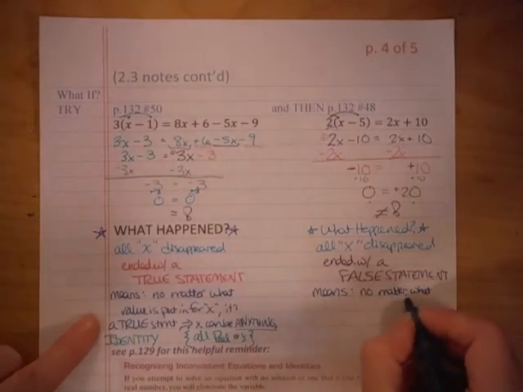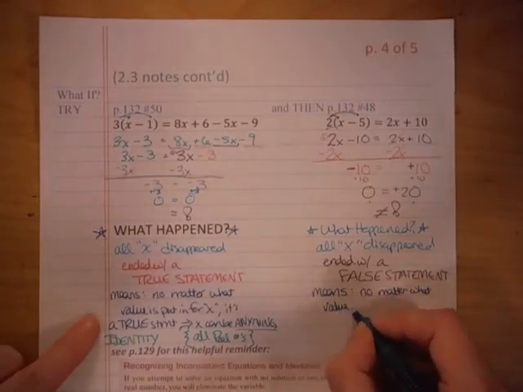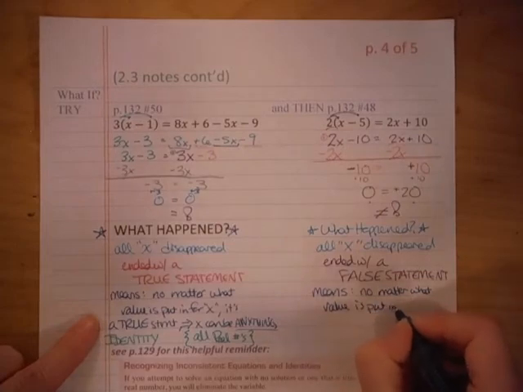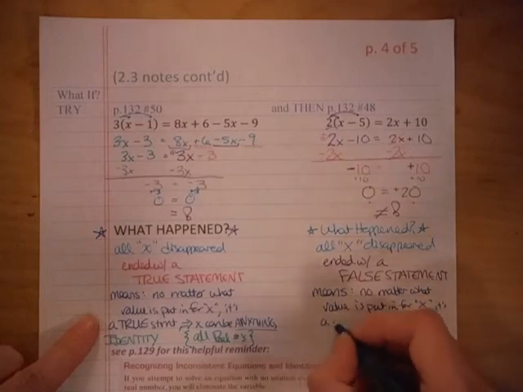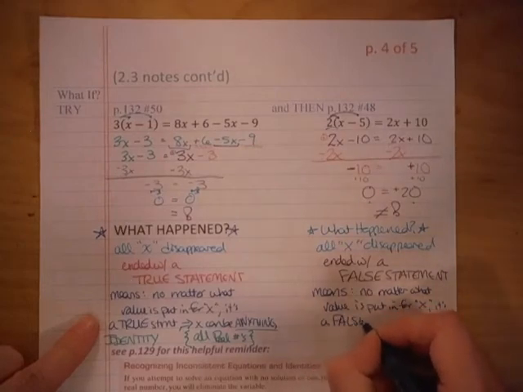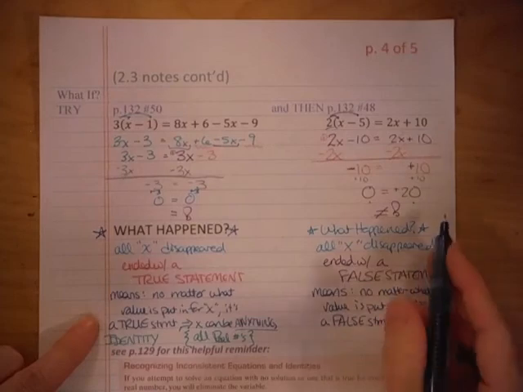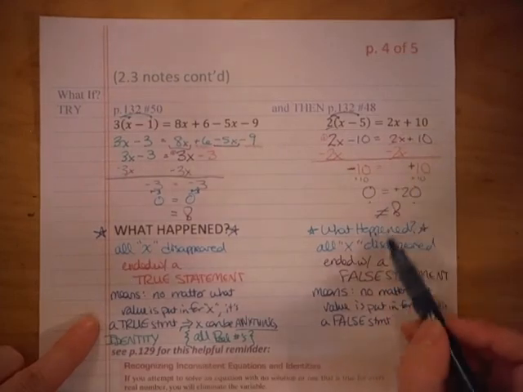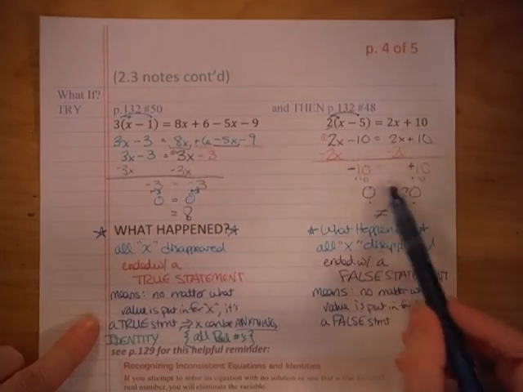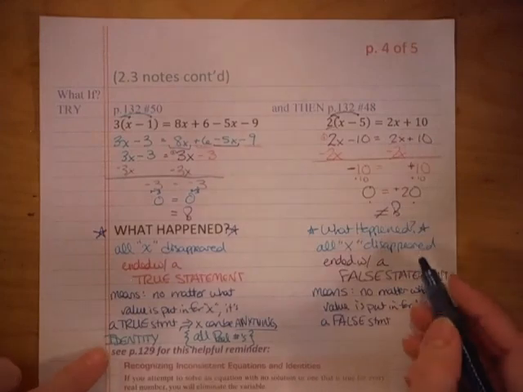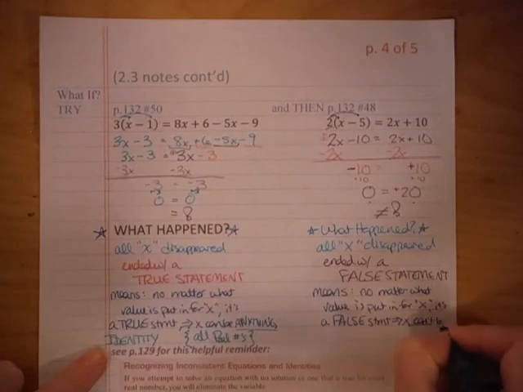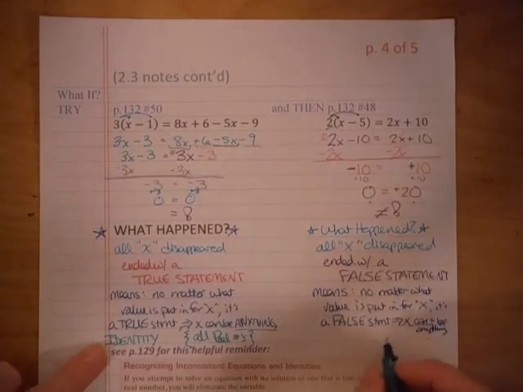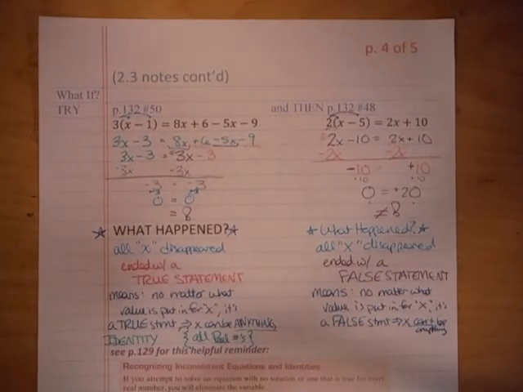So this one means that no matter what value is put in for x, what you get is a false statement. There's nothing that will make this equation true. There's no x you can put in that won't go away and leave you with a false statement. So that means that x can't be anything, which is another way of saying that x has no solution.